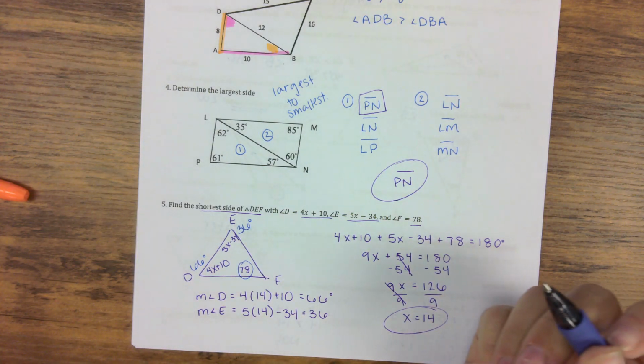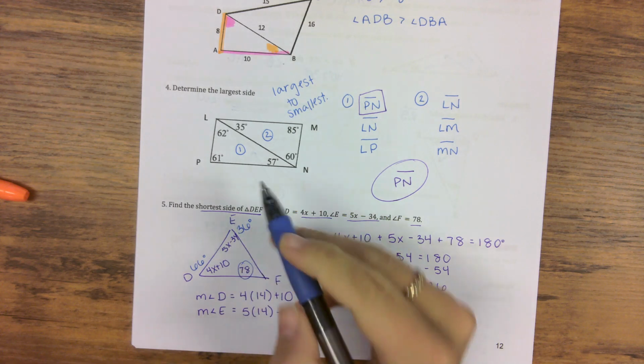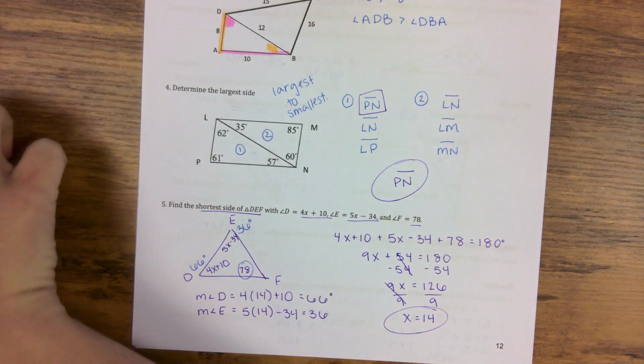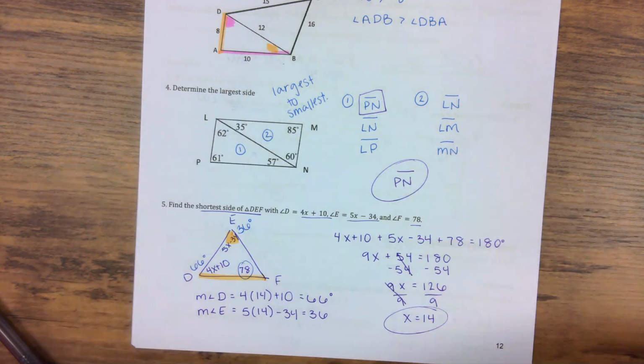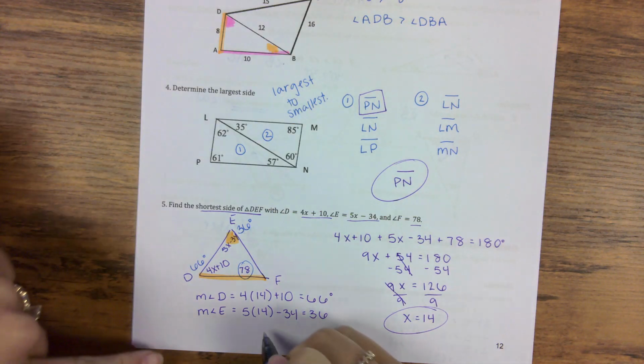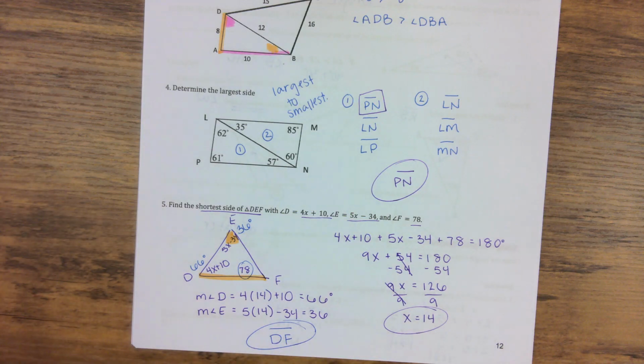So if angle E here is 36 degrees, angle D was 66 degrees, and angle F was 78 degrees, then since E is the smallest angle, 36, across from the smallest angle, which is E, across from that would be DF, and so the shortest side of our triangle is DF.